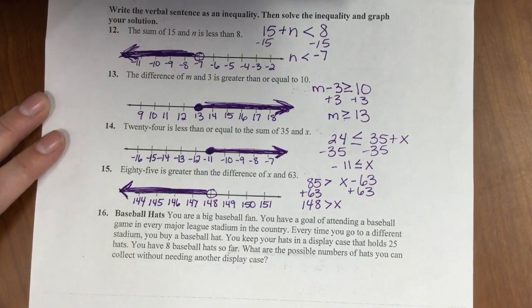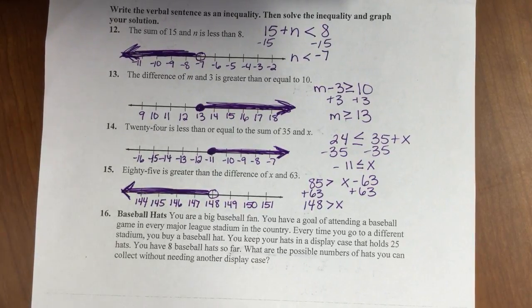Baseball hats. You are a big baseball fan. You have a goal of attending a baseball game in every major league stadium in the country. Every time you go to a different stadium, you buy a baseball hat. You keep your hats in a display case that holds 25 hats. You have 8 baseball hats so far. What are the possible number of hats you can collect without needing another display case?